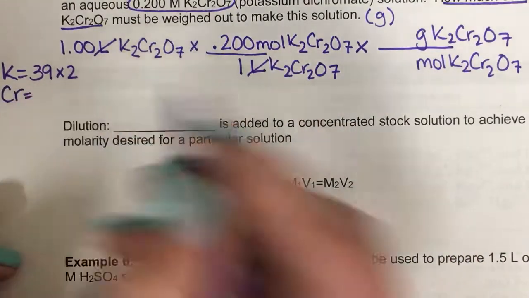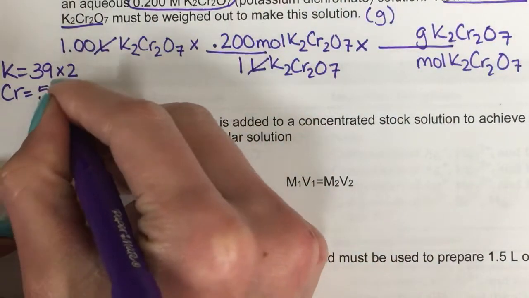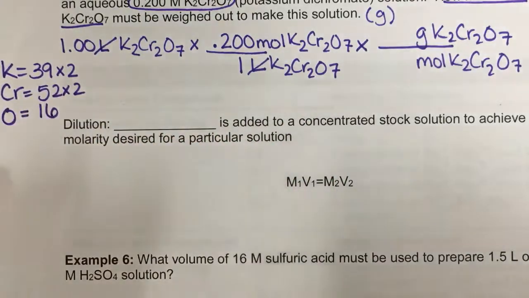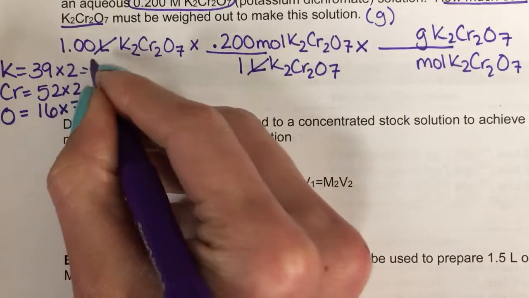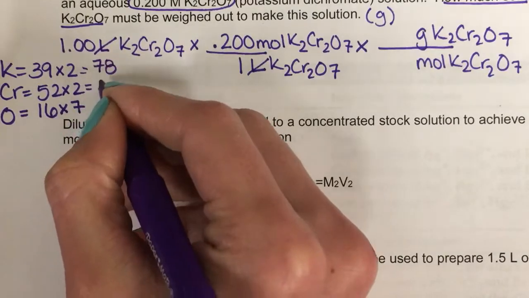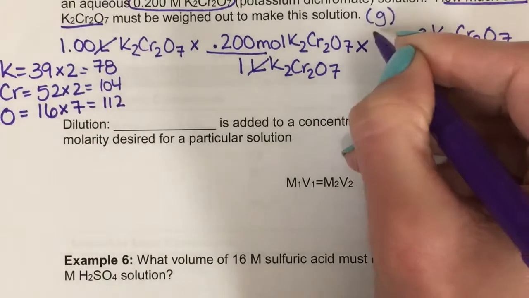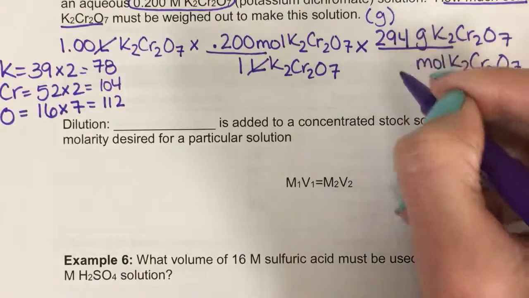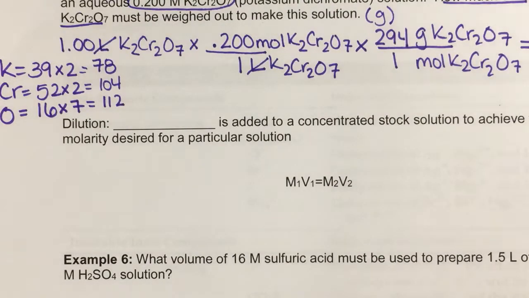Chromium, Cr, weighs 52, and I also have 2 of those. Oxygen weighs 16, and I have 7 of those. So 78 plus 104 plus 112 gives me 294 grams. And I know that the number from the periodic table is always equal to 1 mole. Now I can just plug this into my calculator, and it's pretty simple.